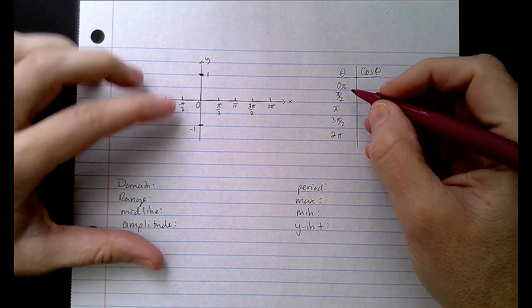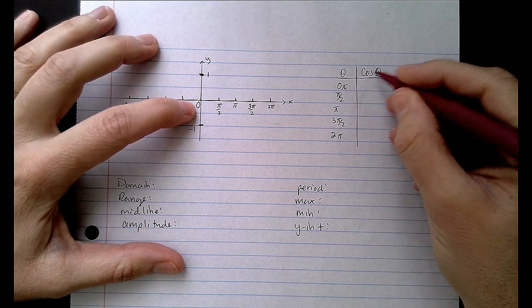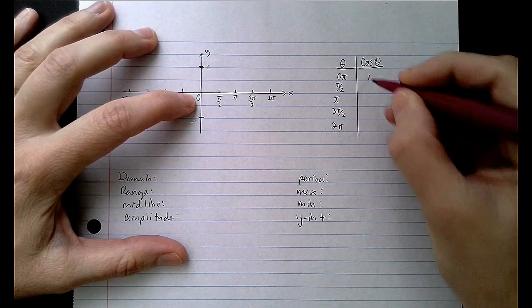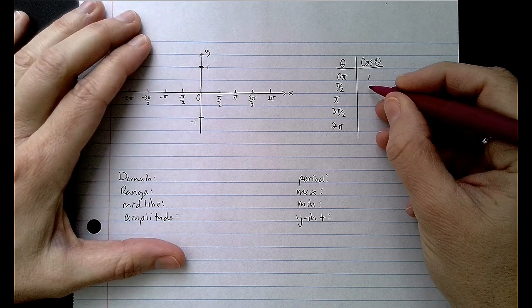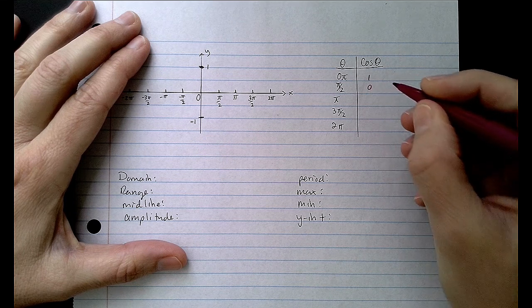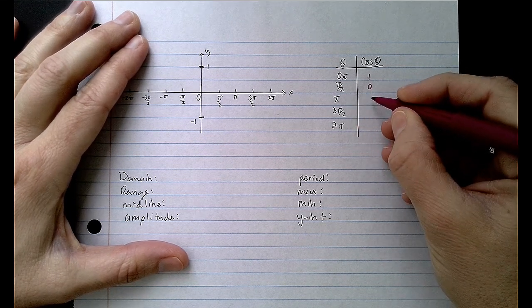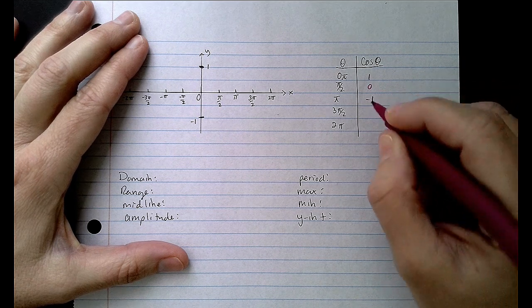Okay, let's begin. So go to 0 pi. 0 pi on the unit circle, the cosine, or the x-coordinate, is 1. Now go to pi over 2. The cosine at that angle is 0. Now go to pi. The cosine at that angle is -1.